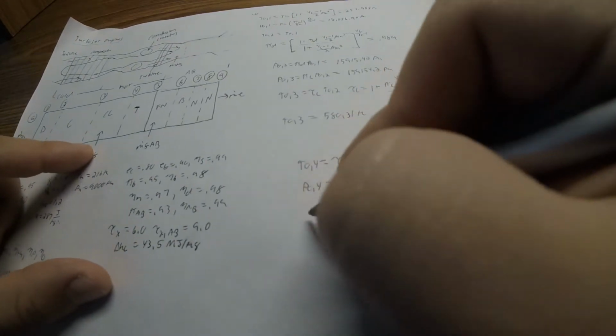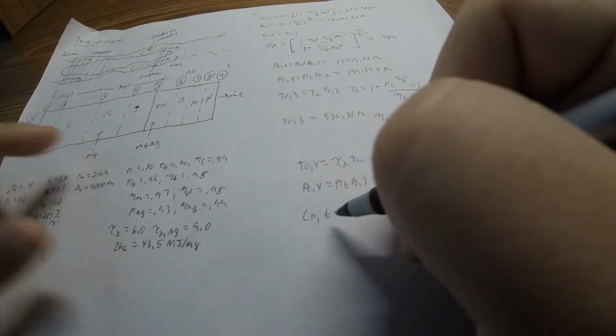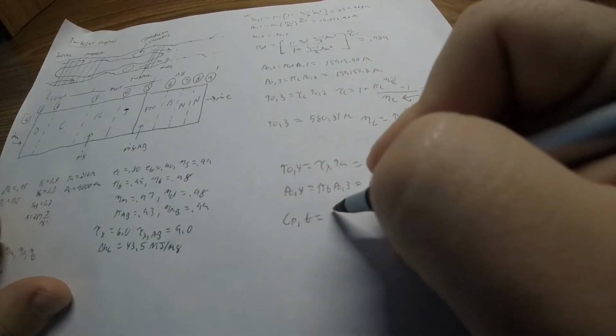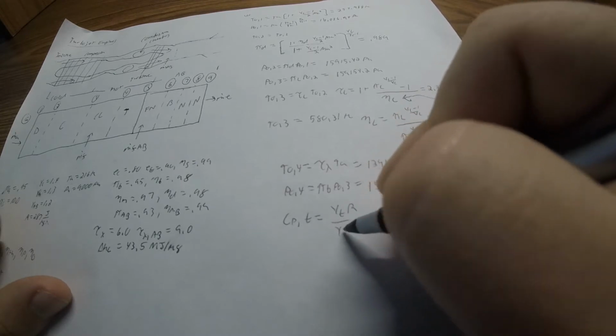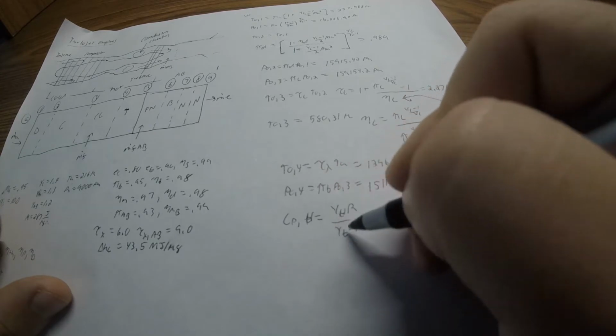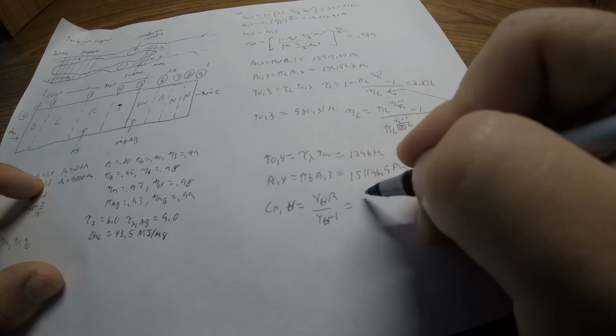And now we're going to calculate the specific heats for all these. So this would be hot, hot, hot. Also it can be written as the turbine. Plug in all these numbers.